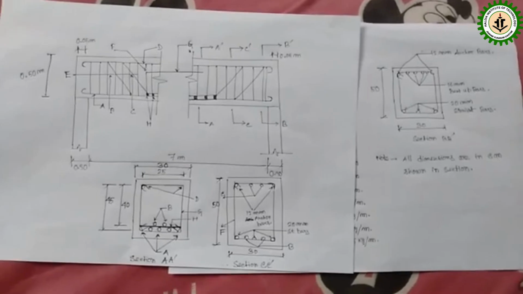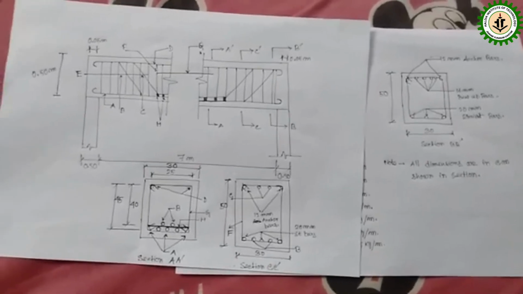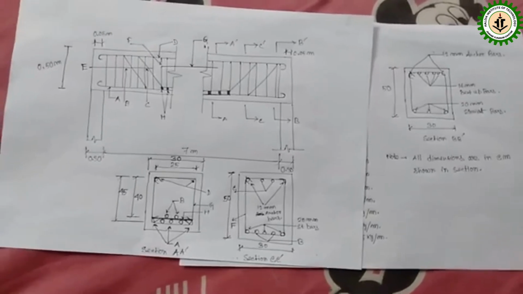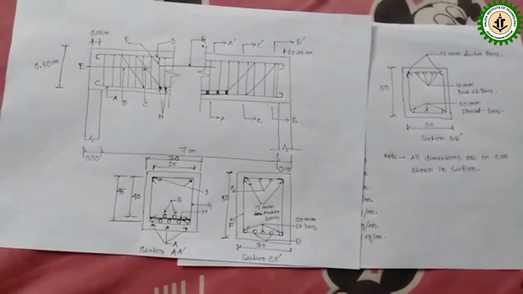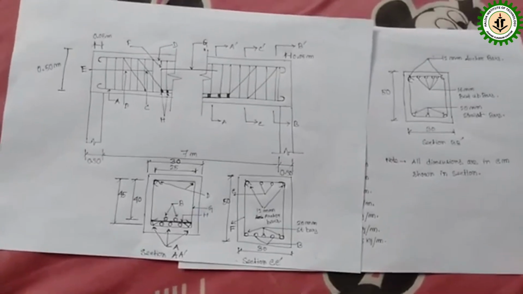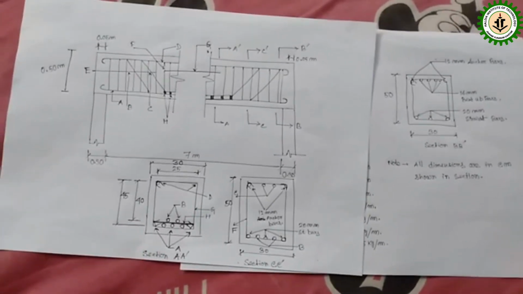For that, first we have to analyze this beam. We have to understand the different sections, different lengths provided in the beam. Also we have to understand the position of different bars provided in the beam with the diameter, spacing and weight.